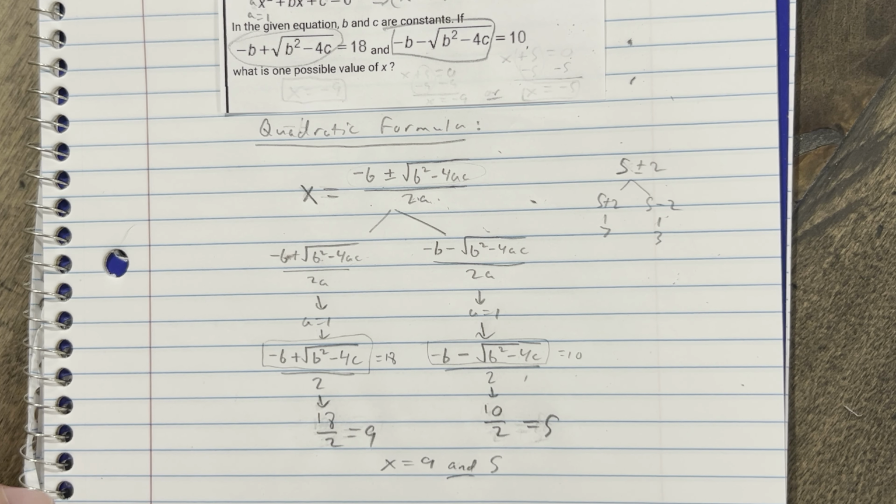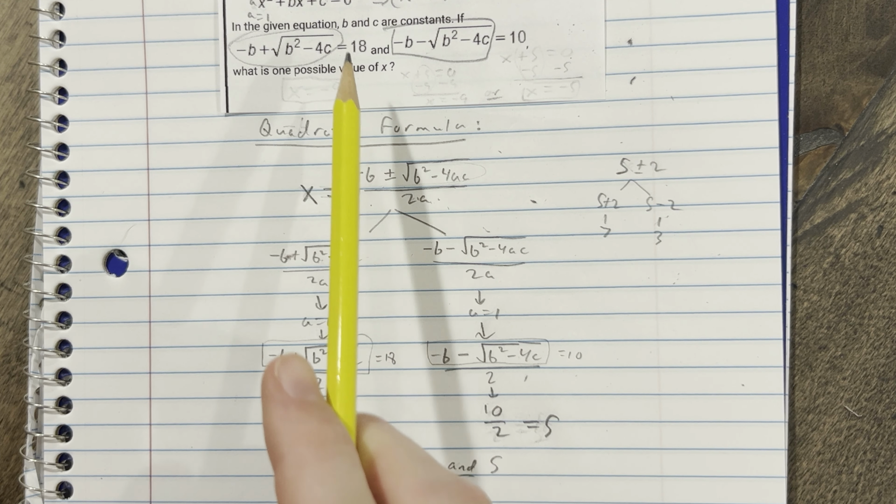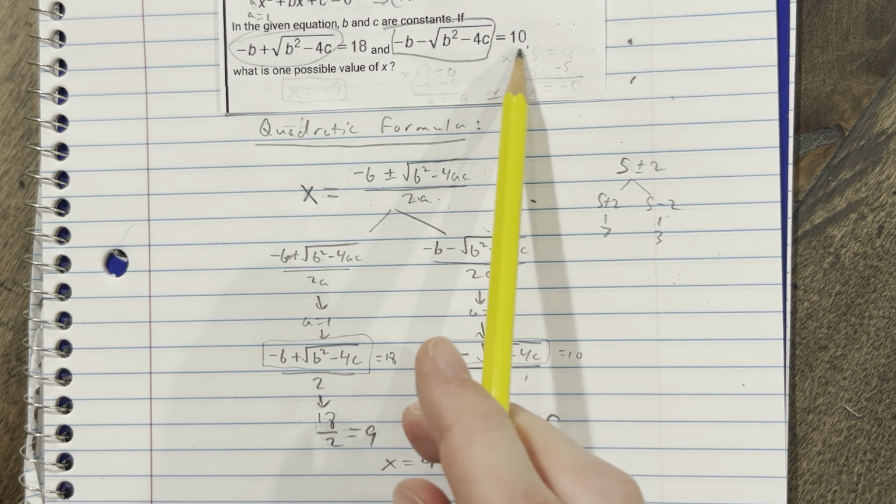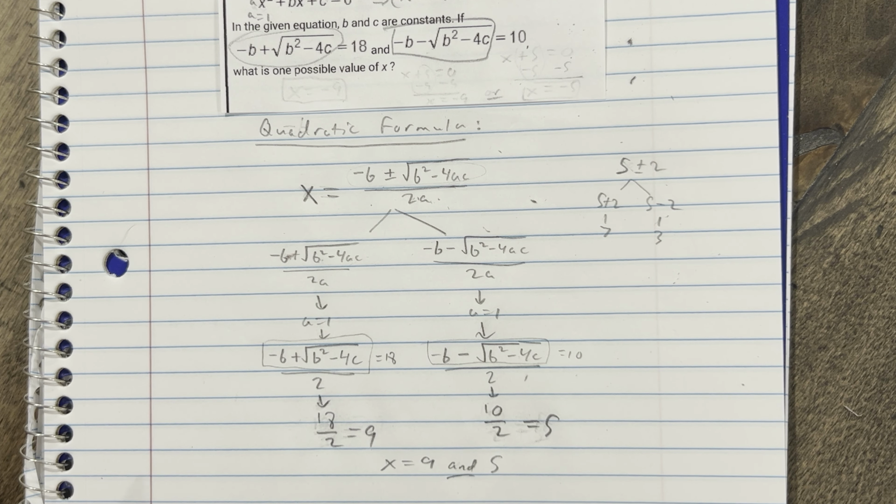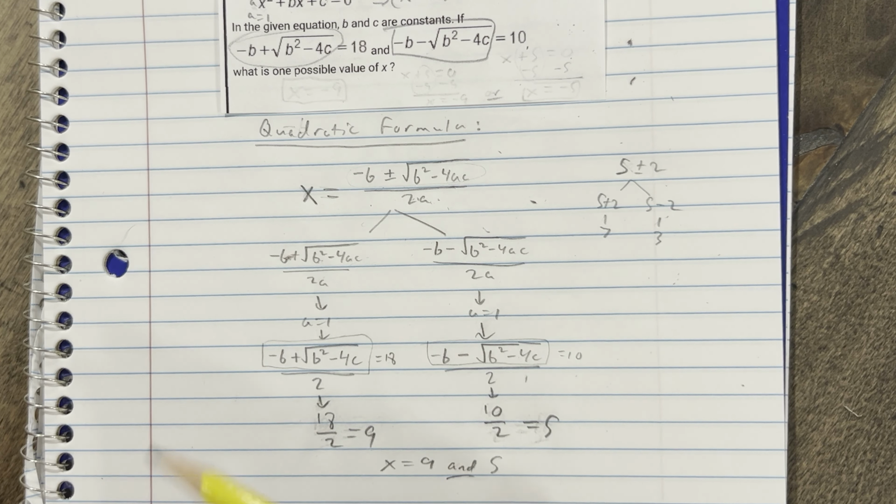So if you recognize that, even without doing all this work, notice you could just divide the 18 and the 10 by 2 and get your same answers of 9 and 5. This is the work to show you how that works. But if you know your stuff and you know your formulas, how they work, how to manipulate them, you know your mathematical principles, your laws like the commutative law, the distributive law, how to put things in terms of variables, you could look at this question and go, ha, gotcha.